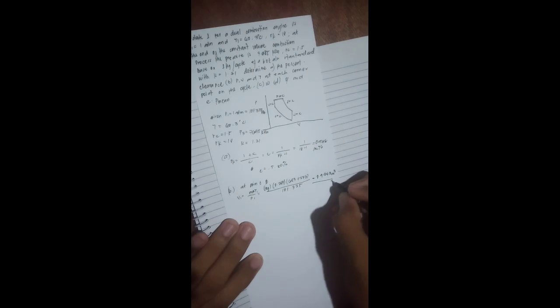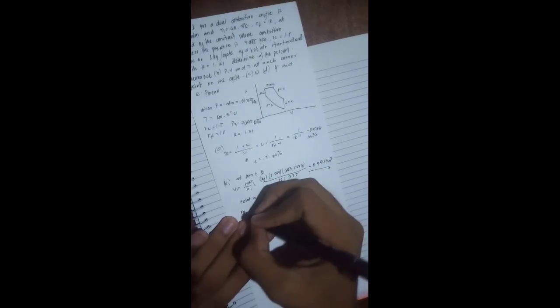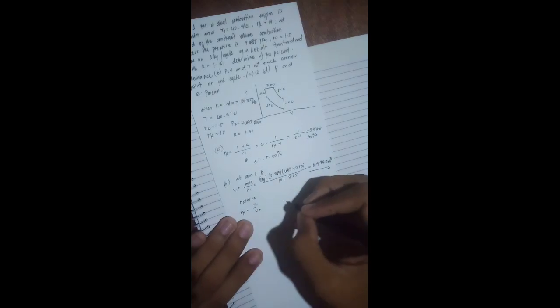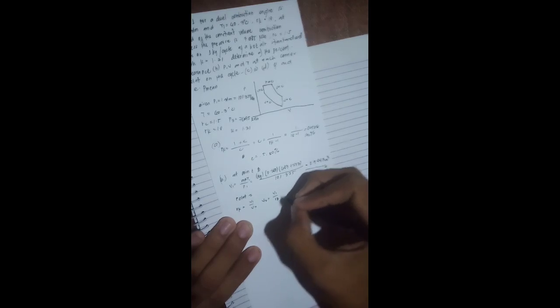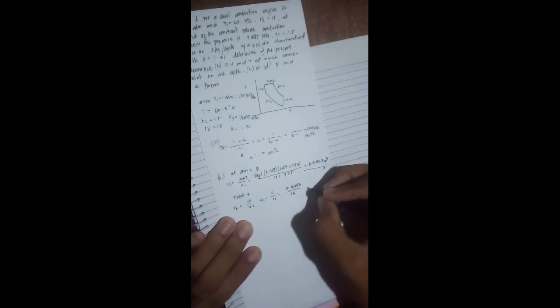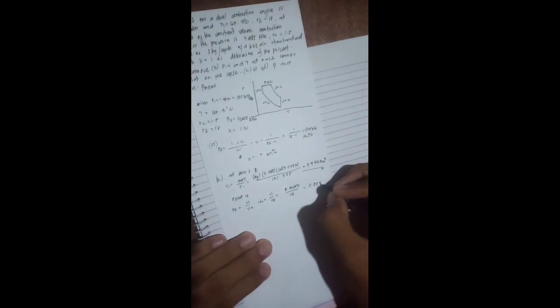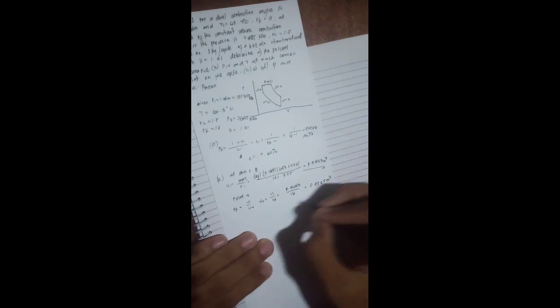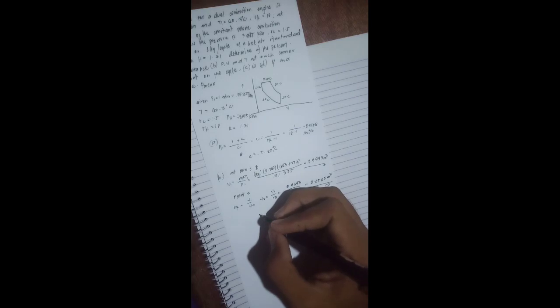So for point 2, we know that Rk is equal to V1 over V2. So we can solve V1 over Rk. We have 0.9443 over 18. We have V2 is equal to 0.0525 cubic meter.